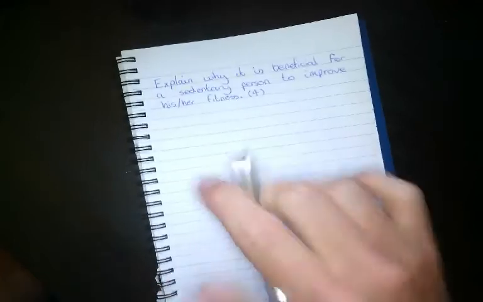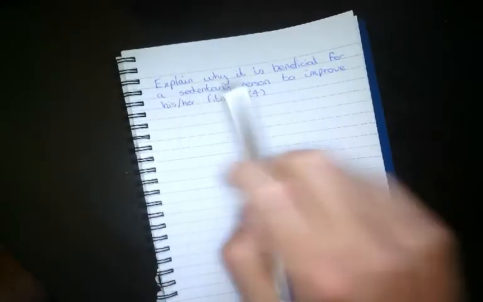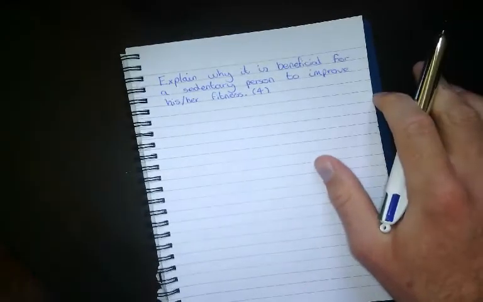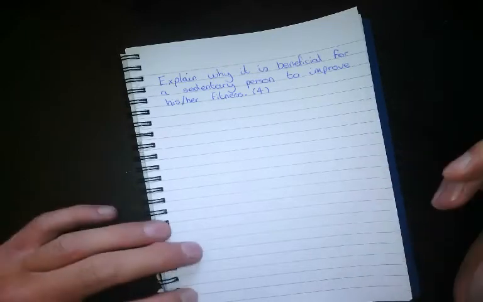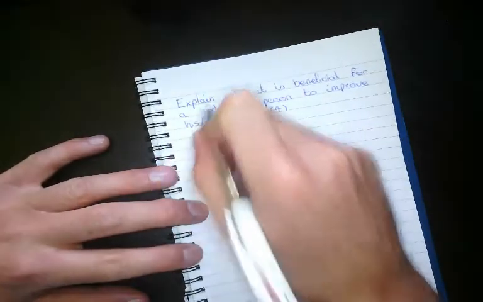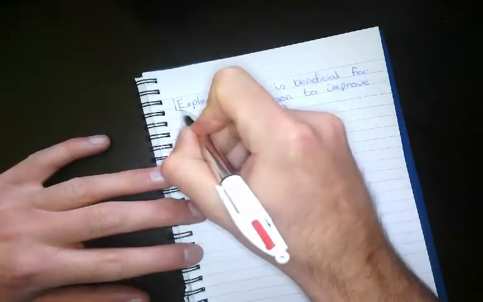Okay, so we're going to go through an exam question with 4 marks. We're going to look at a process which we can break down how to answer the question in a simple way. So every time you get a question like this, you're going to look at the command word, which in this case is explain. So you're going to box the command word.